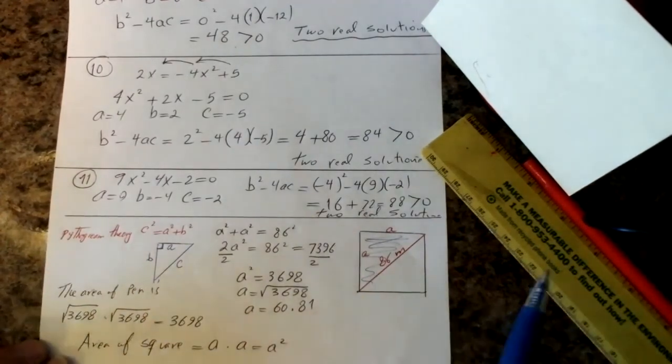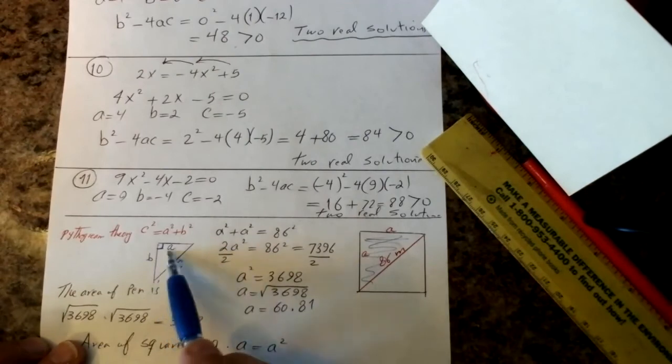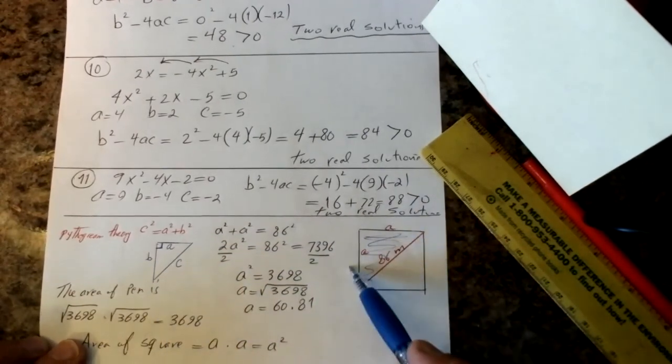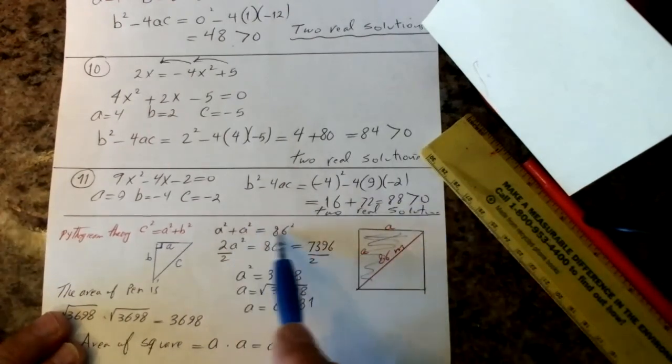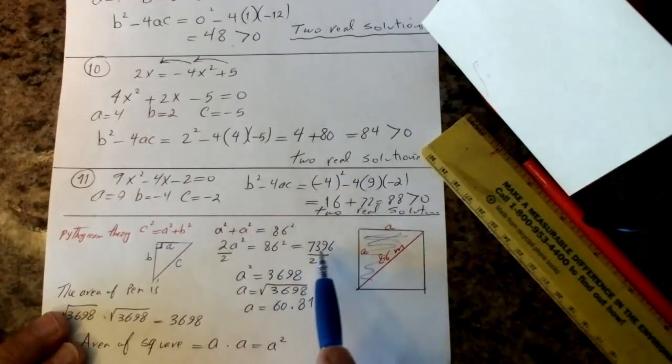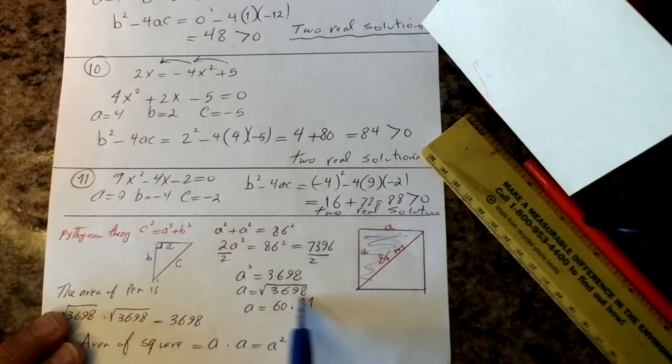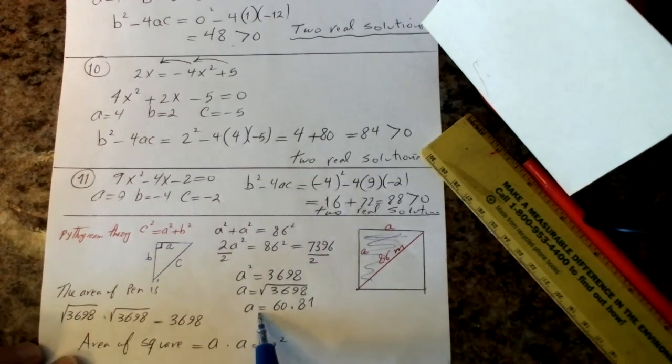It just happened that in this example, these two sides are equal because this is a square. And remember, when you're working a problem like this, because we are talking about dimensions, A, B, and C, they all must be positive. And then they ask you to find the area of the square, which is always A squared.